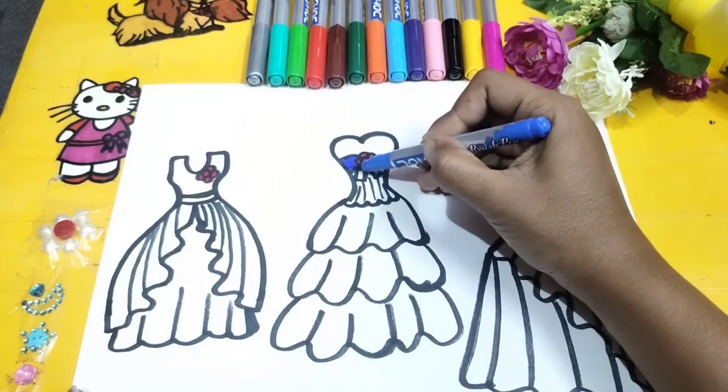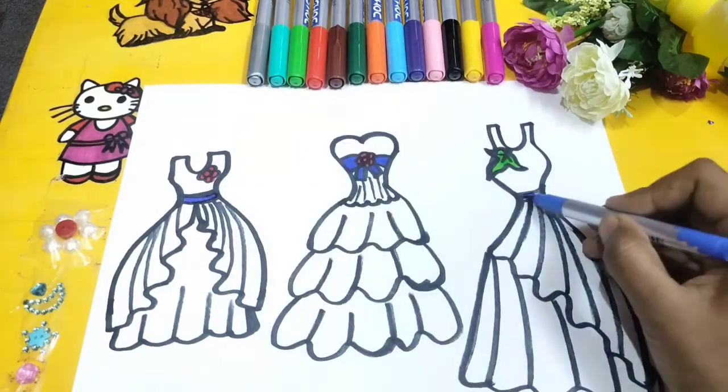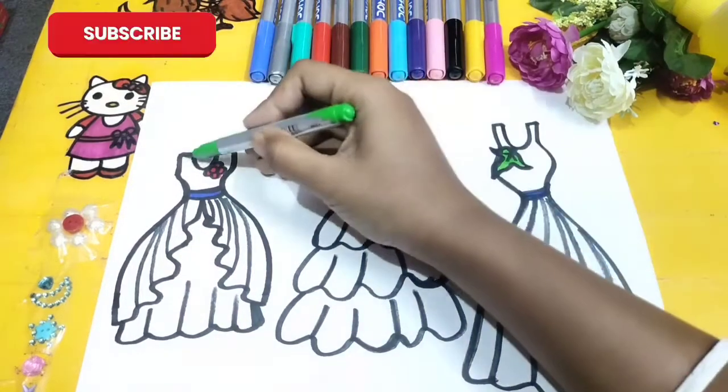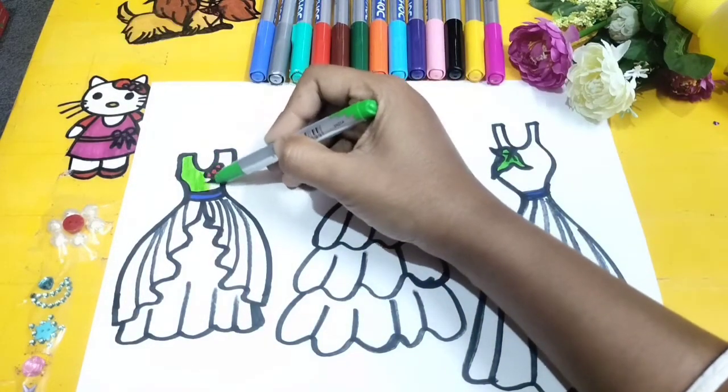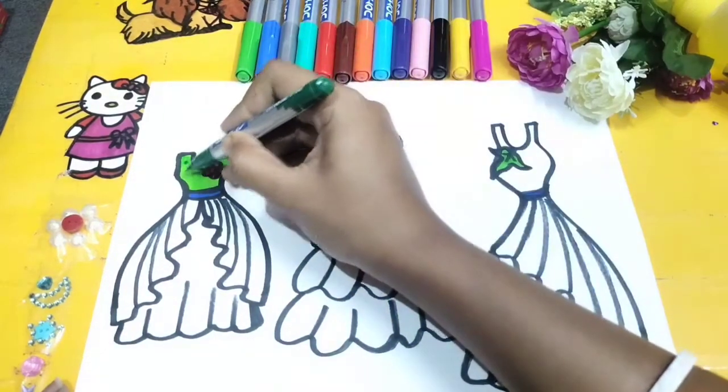I draw all the dresses. Now it's time to color it. Here I am using brush pen color for all the dresses upper parts, and then I will use glitter color for all the dresses lower parts. So let's see.